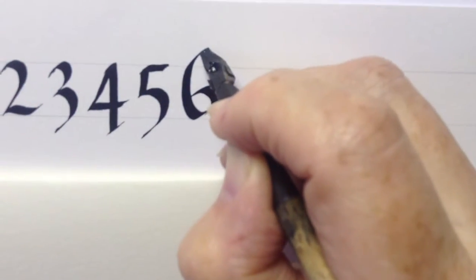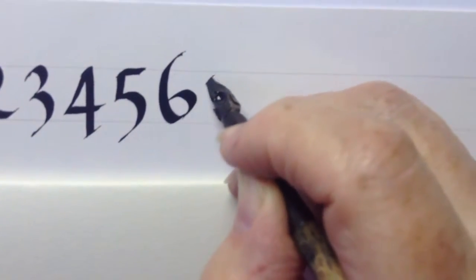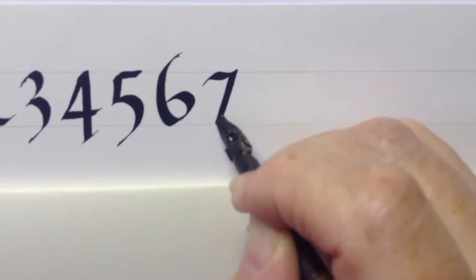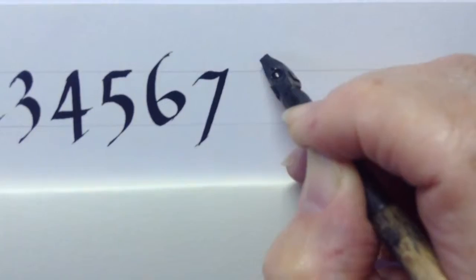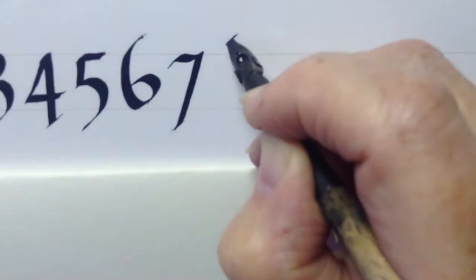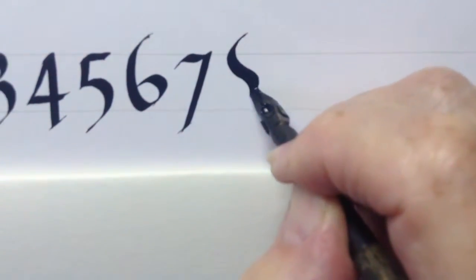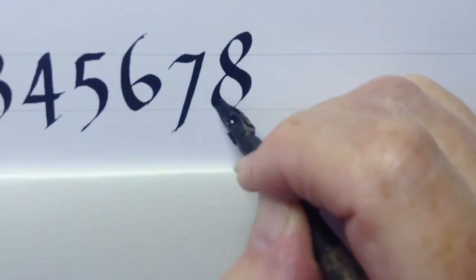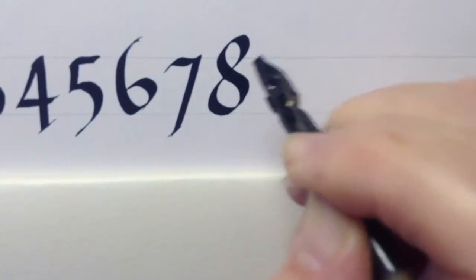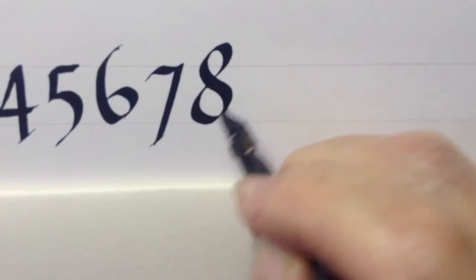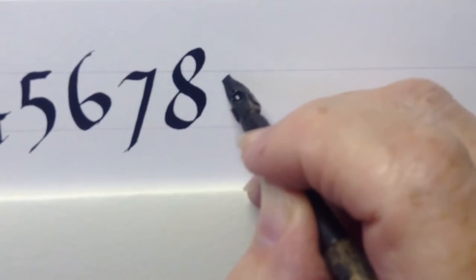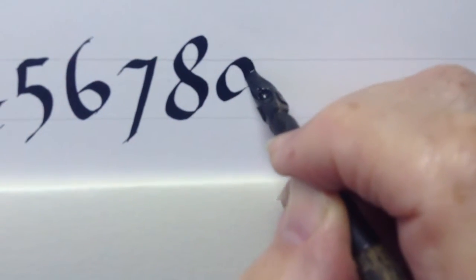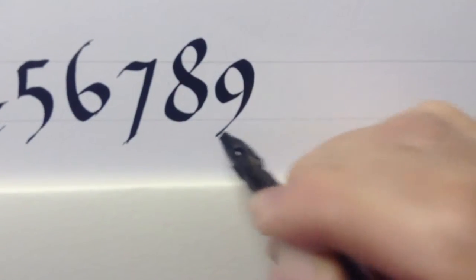I'm just going to thicken that stroke very slightly. 7, an odd, extends below. 8, an even. Try and keep these strokes nice and smooth, because then your counter, the space inside, will also be smooth. That extends above. And our last number 9 is an odd, and that goes below.